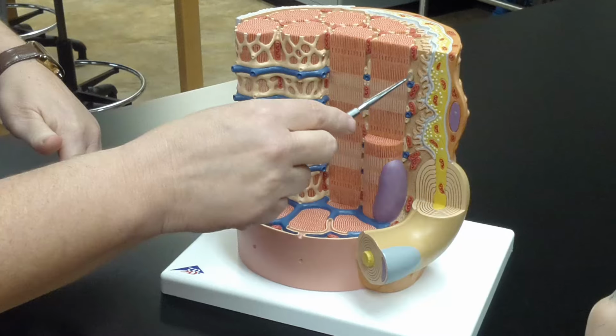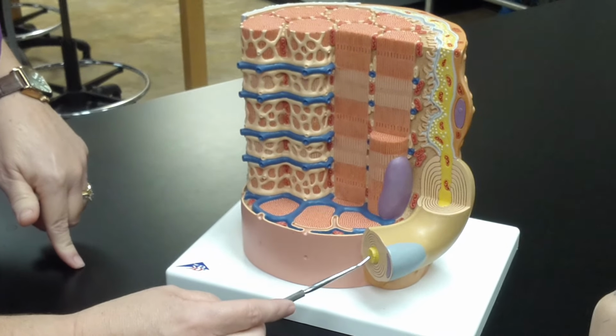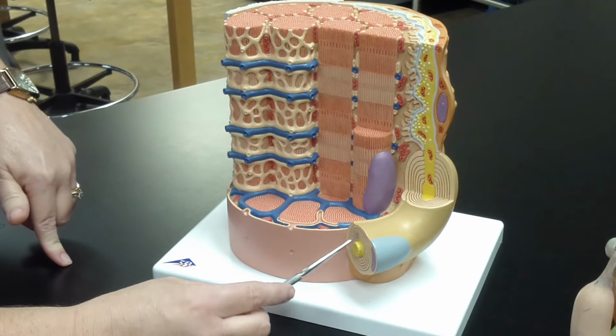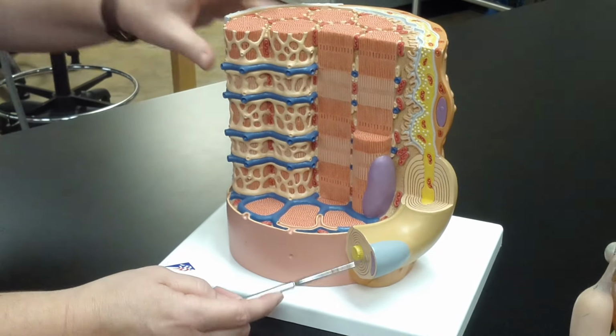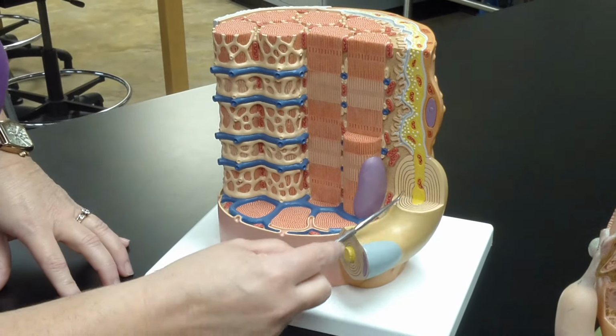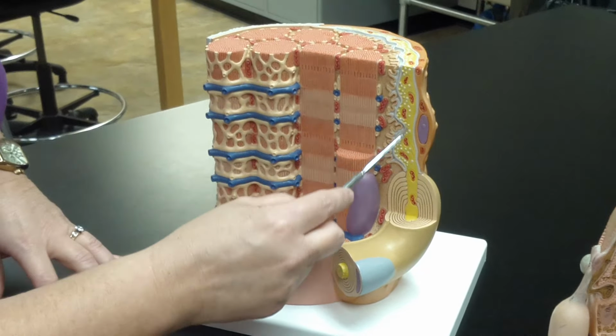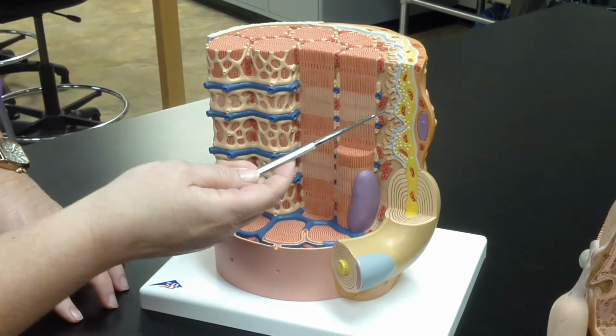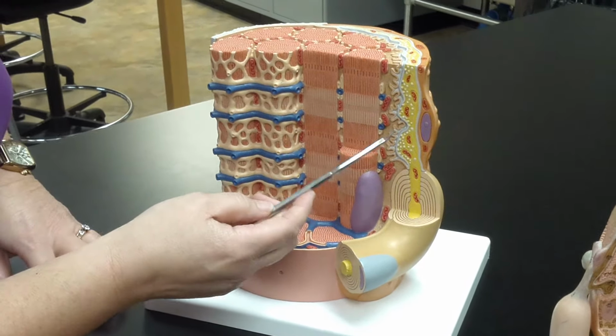We have the motor neuron coming in here, which is represented by this yellow portion right here. This is a neurolemmacyte or a Schwann cell. You can see the myelination, so we're looking at peripheral nervous system. As we come in, this is the axon terminal. These white dots right here are synaptic vesicles with neurotransmitter in them.